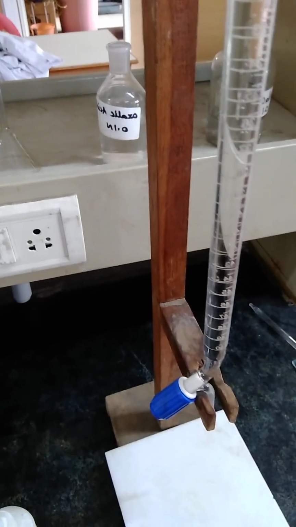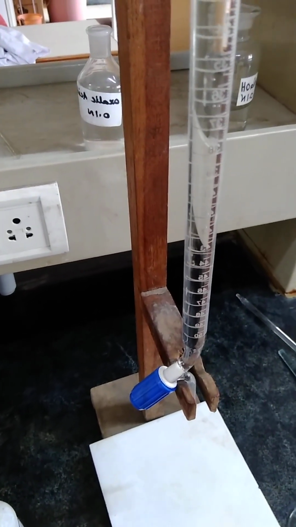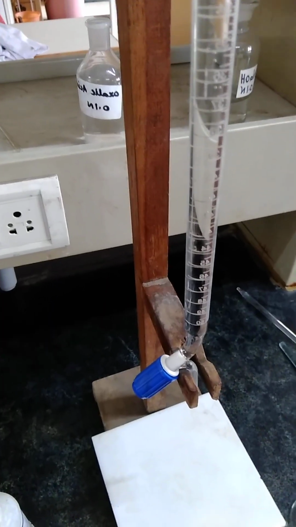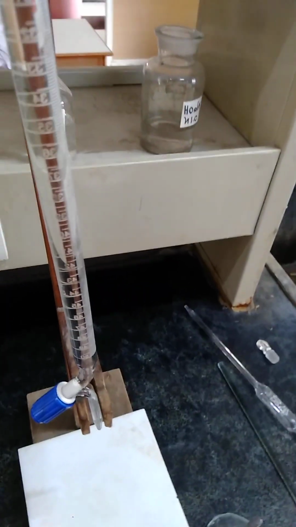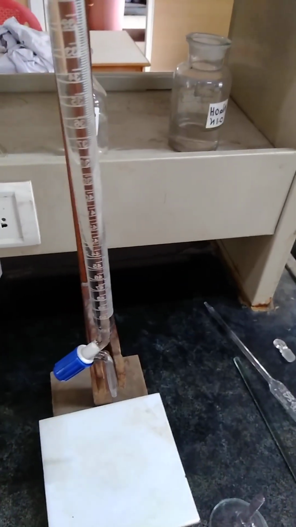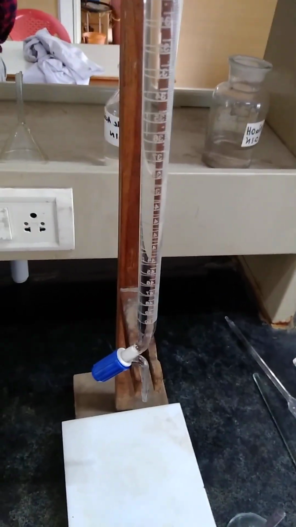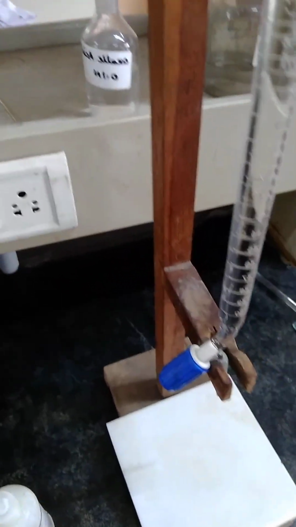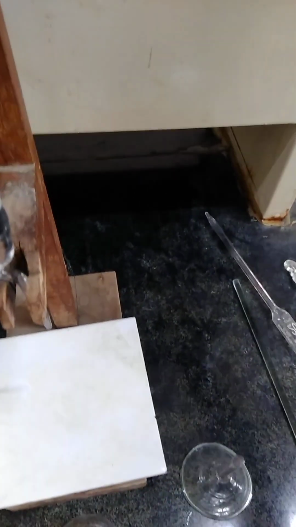So for this we need the connecting solution, whose normality is given. For example, the estimation of oxalic acid, the estimation of HCl. We have sodium hydroxide, which is actually the unknown one.